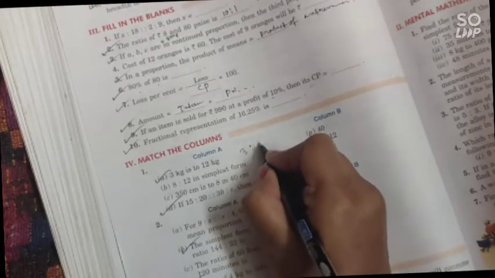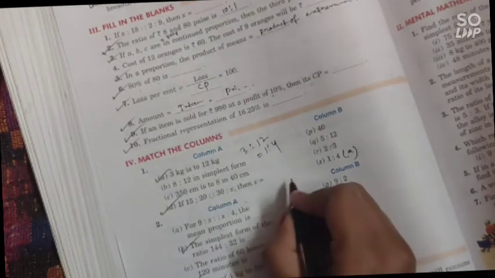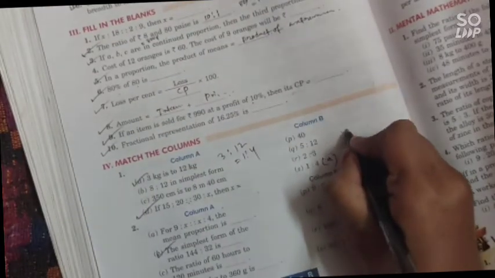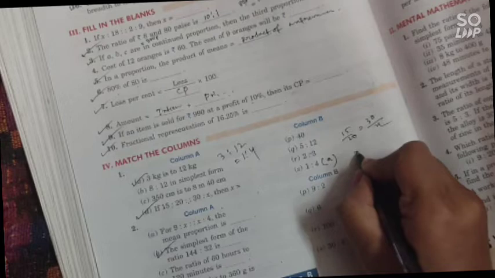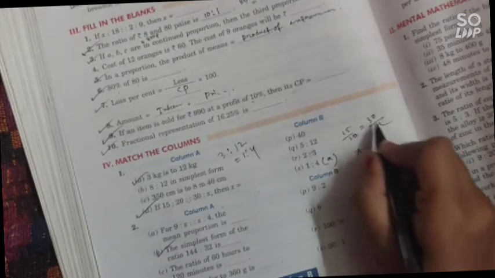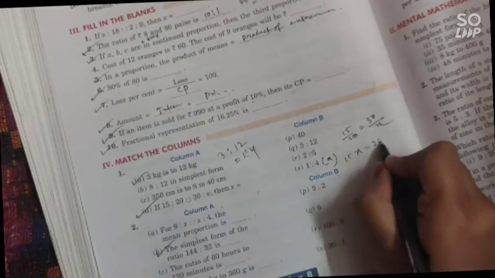Next, question number 4. You have to match the column. 3 kg is to 12 kg, that is 3 is to 12, that is 1 is to 4. This is A. 15 is to 20 as 30 is to x. So you have to find the value of x. 15 by 20 equal to 30 by x. So 15x equals 20 into 30.